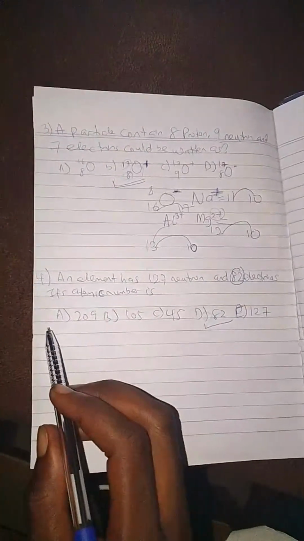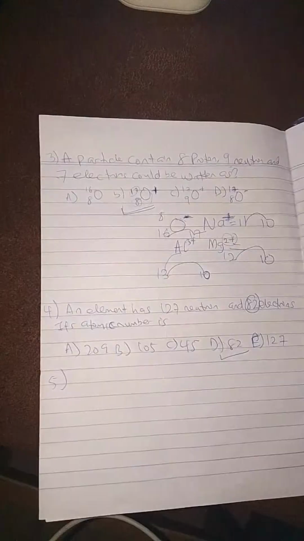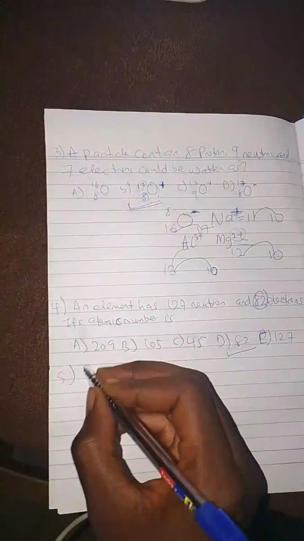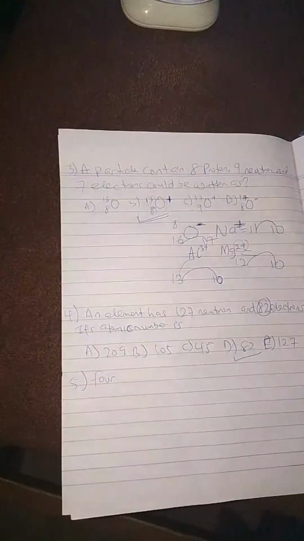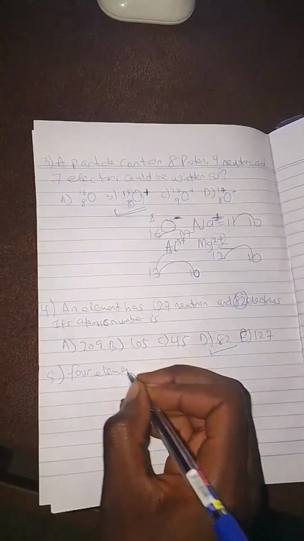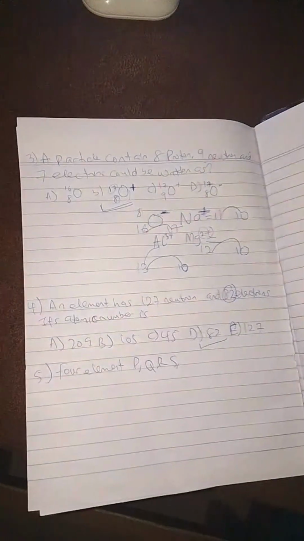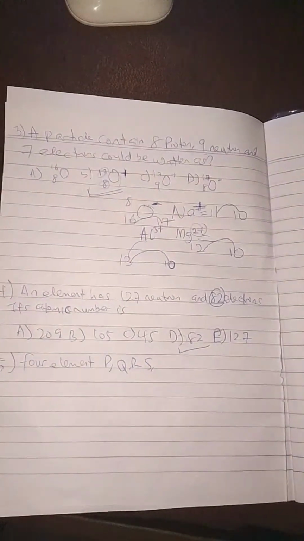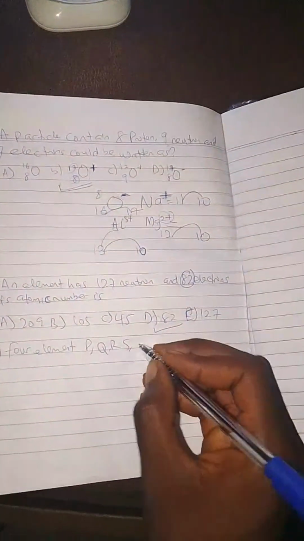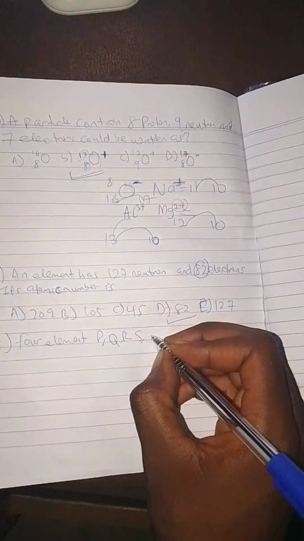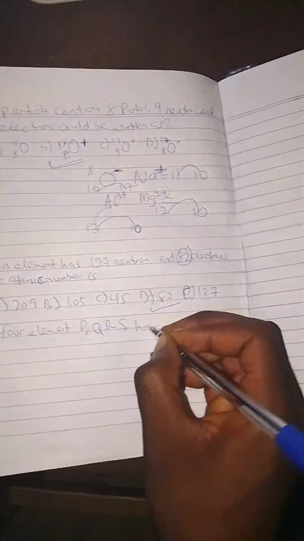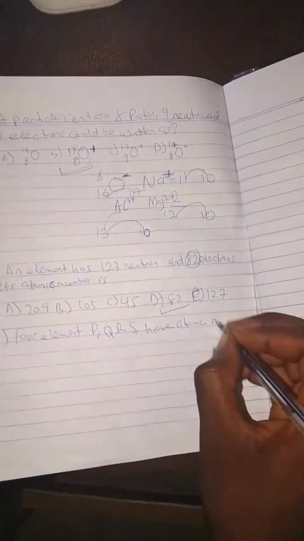So let's solve one more question. For elements P, Q, R, S that have atomic numbers, don't joke with this question.